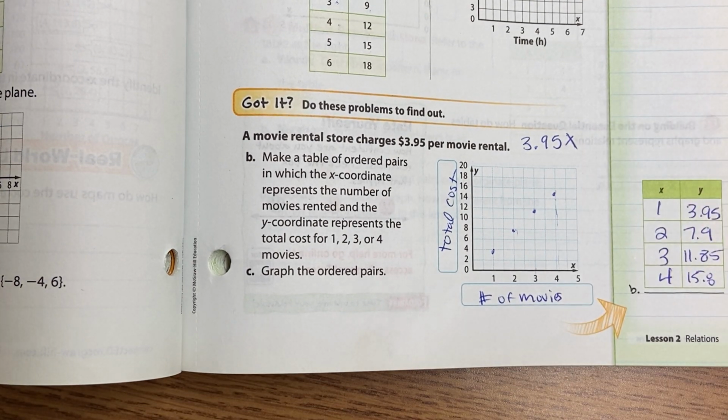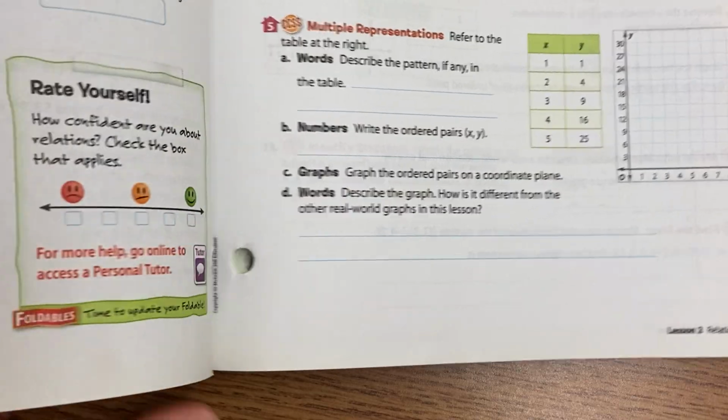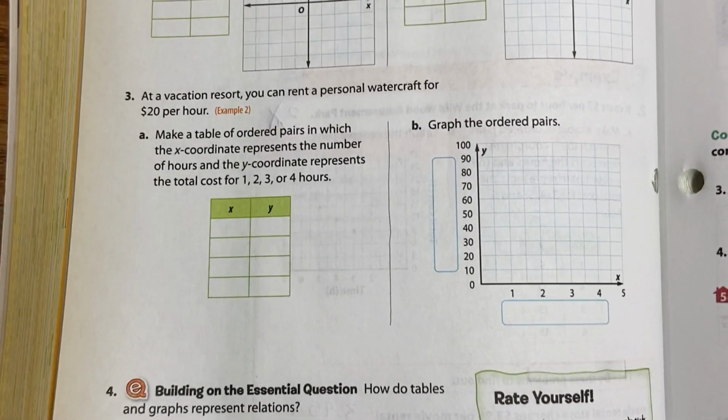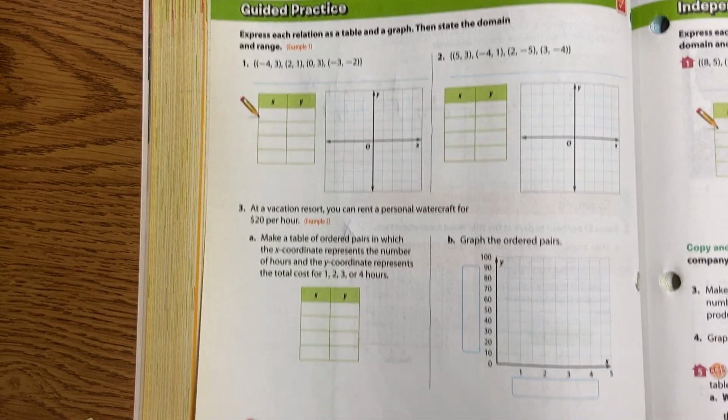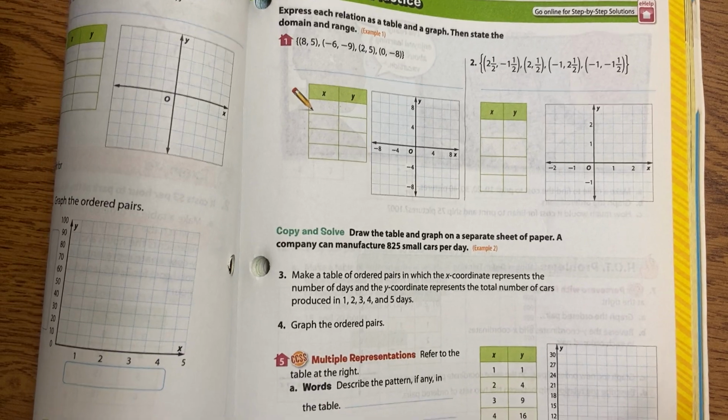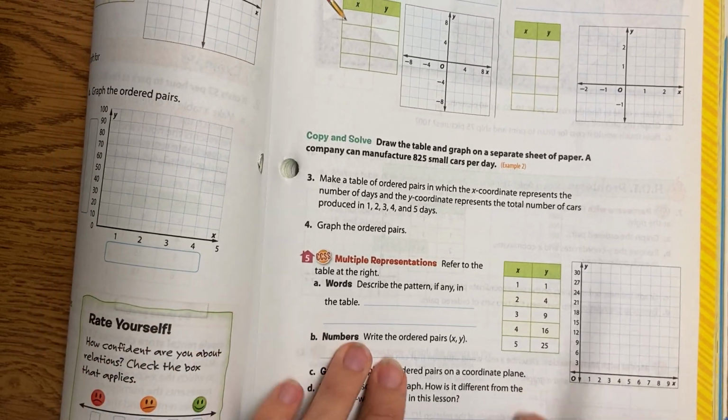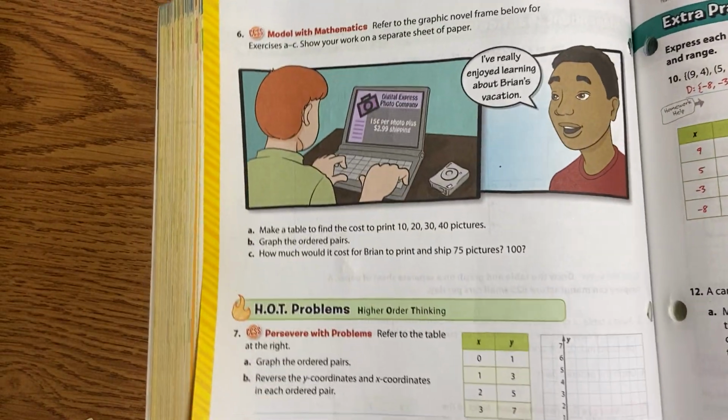All right, so here you go. You're going to do guided practice, independent practice, and don't forget the back and do the hot problems. Okay, good luck.